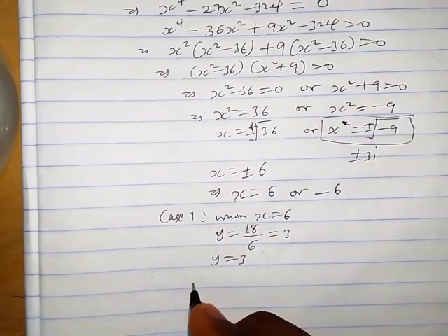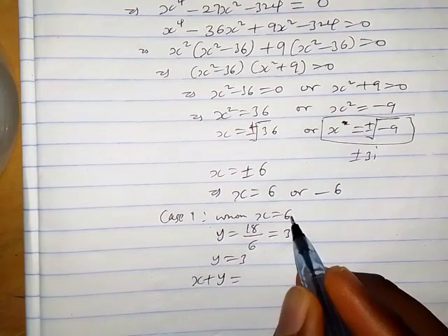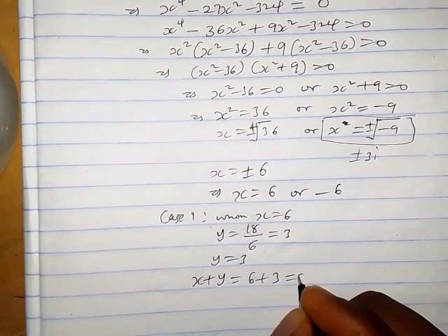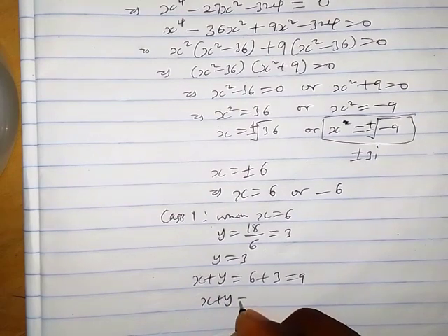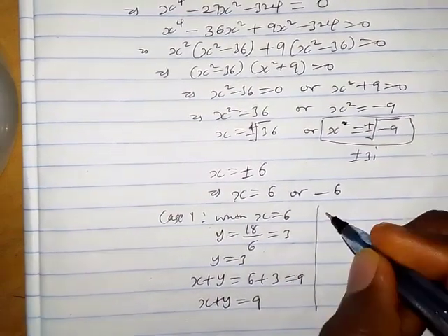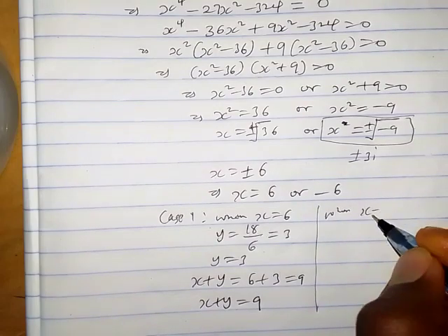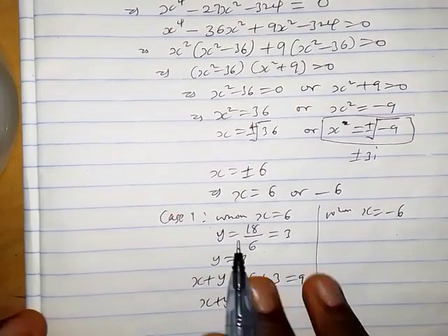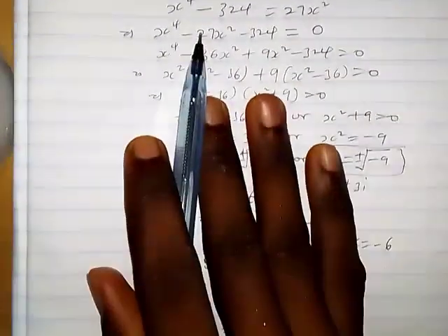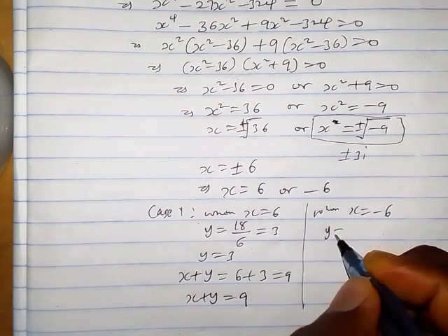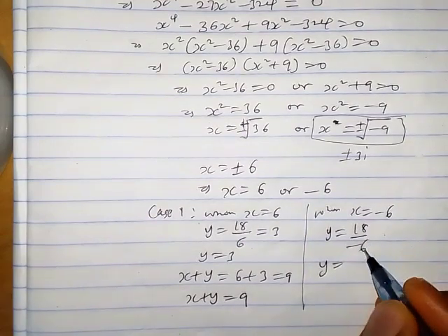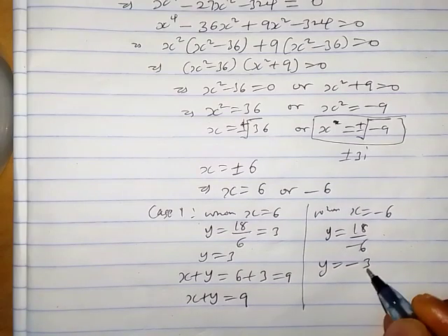So for case 1, to obtain x plus y, we just add the values of x and y. So we have 6 plus 3, which is 9. So x plus y equals 9 for case 1. So now, when x equals negative 6, back to equation 3 again, we just plug in minus 6 here. So we have y equals 18 over minus 6. When we divide these, we have minus 3.